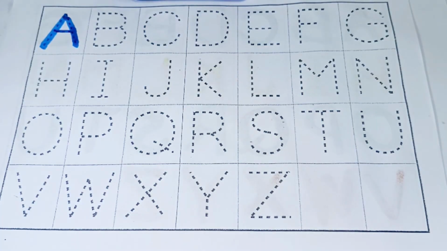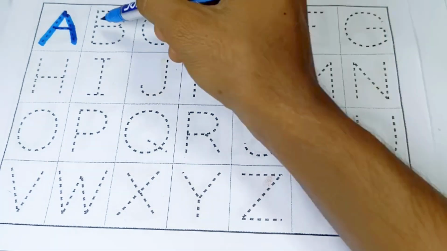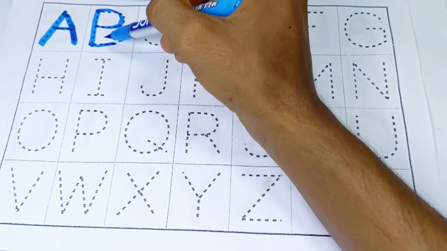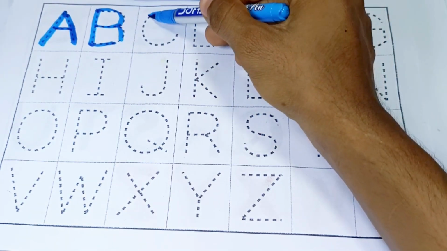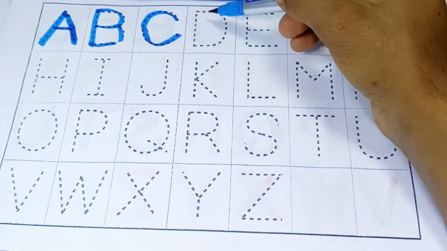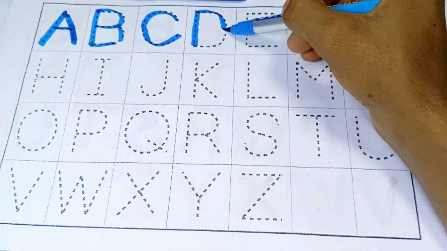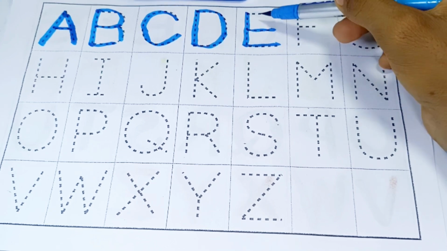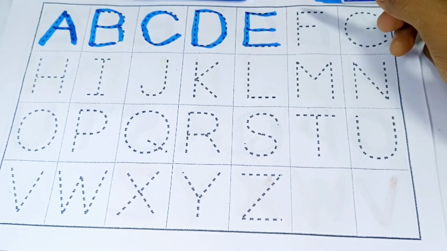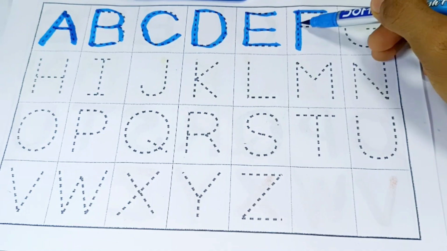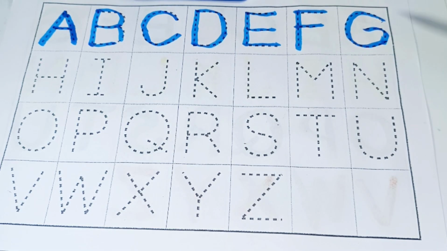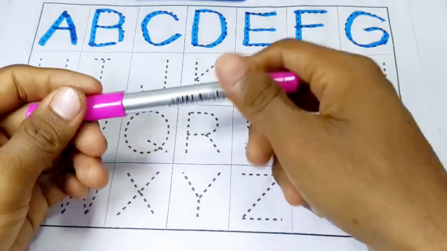A for apple. The alphabets of A. B for ball. C for cat. D for dog. E for elephant. F for fish. G for goat. It's now your turn to draw H and use dark pink color.